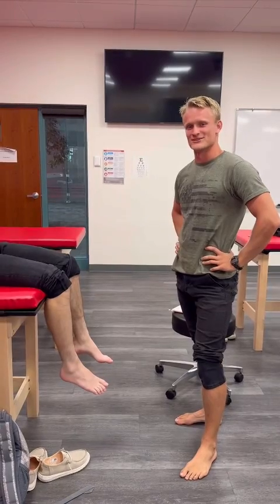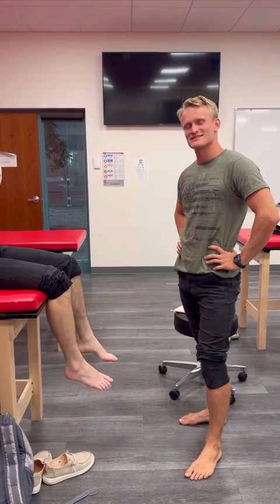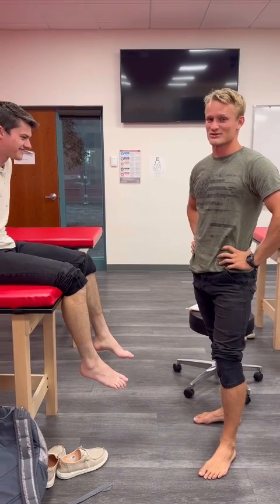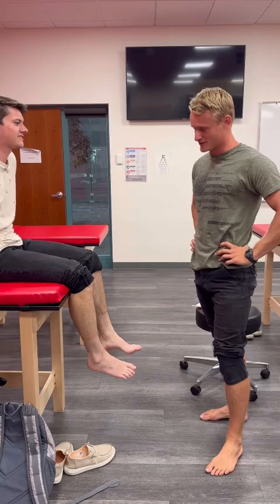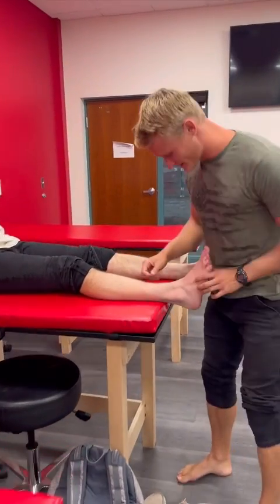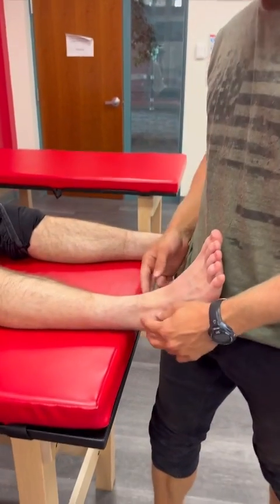Hello, my name is Jared. Today I'll be taking you through a couple of the special tests of the foot and lower leg. The first one I'm going to start with is the dorsiflex maneuver. So if you could please scoot back a little bit. Perfect. All I'm doing here is checking for a high ankle sprain.